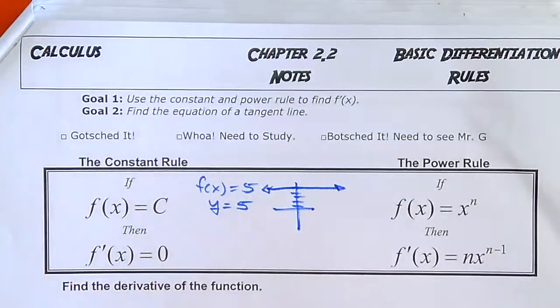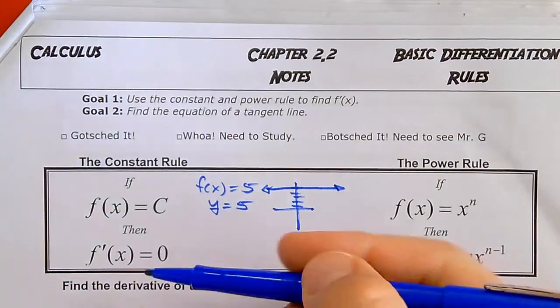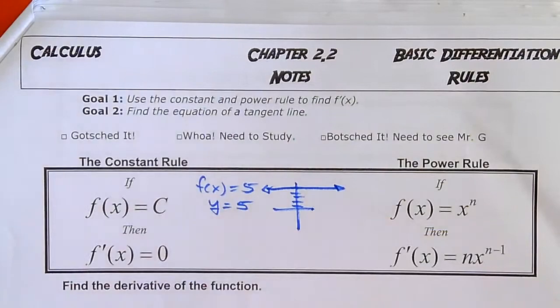Now, remember, you guys just said derivative is slope. Well, what's the slope of any horizontal line? 0, right? Horizontal has 0 slope. So the derivative of any constant is 0 because that's the slope of that horizontal line. So hopefully that makes sense. Any questions, y'all?